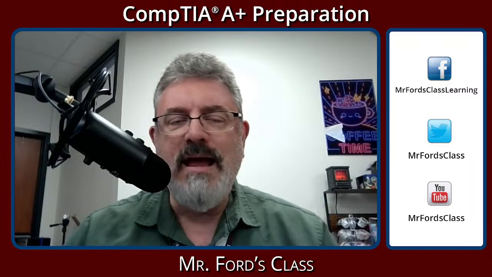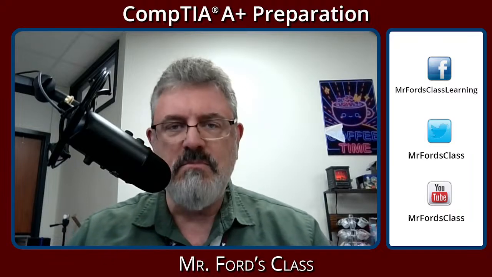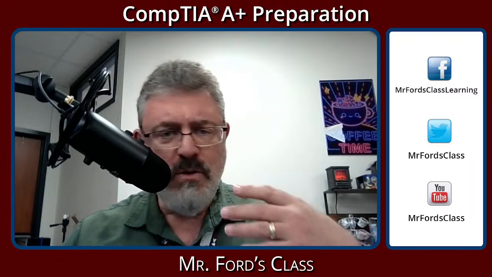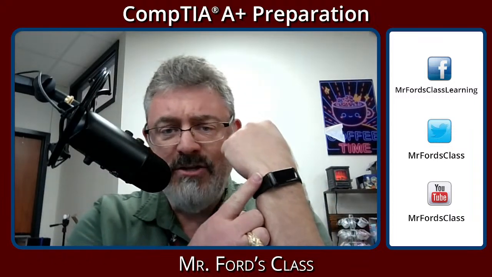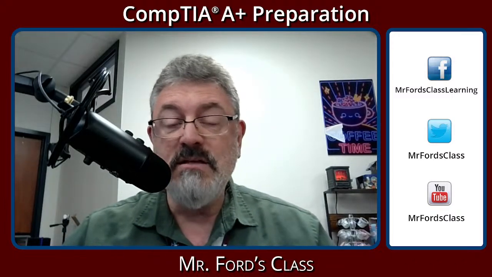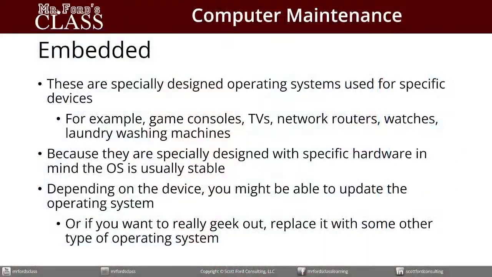Nintendo. It has built-in operating systems. This is considered embedded operating systems. Also, you can find embedded operating systems in, like, your home router. I've got a smartwatch here. It's got an embedded operating system on there. All sorts of different things have embedded operating systems on them.